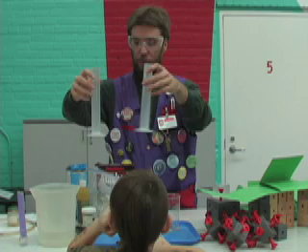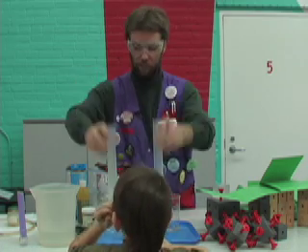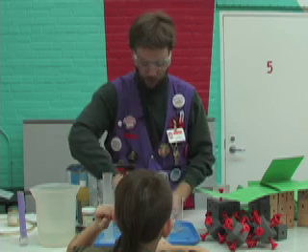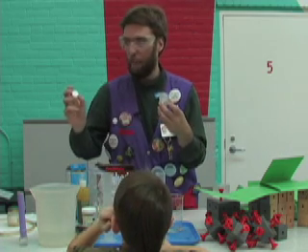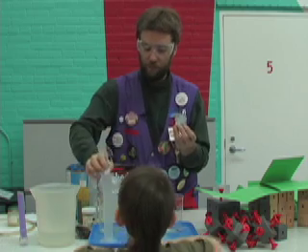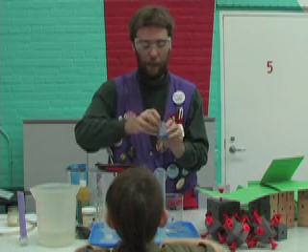So now I've got two tubes that are the exact same size, and two things with the exact same amount of water. I have two portions of Alka-Seltzer that are exactly the same amount, but one's a whole big tablet, and the other one I mashed up into a powder.